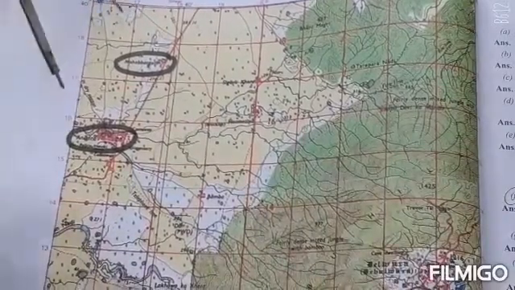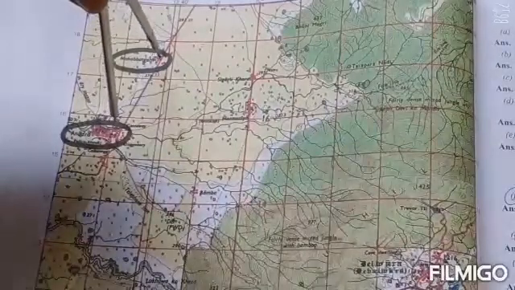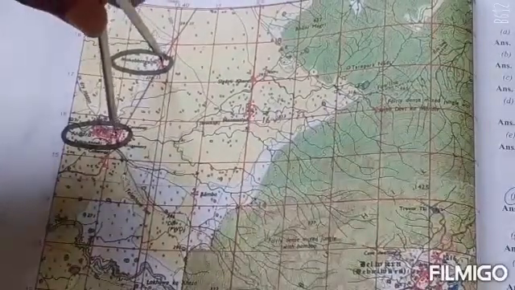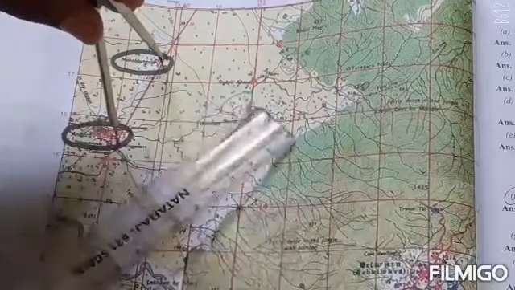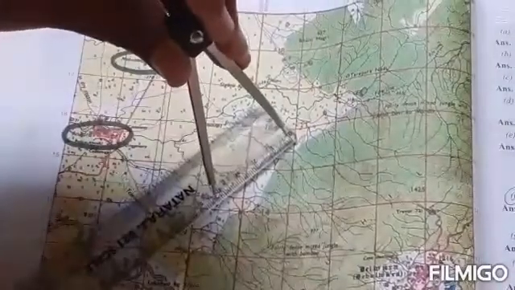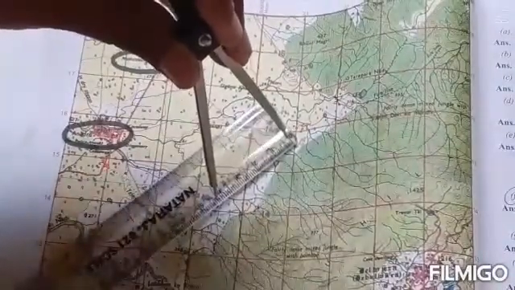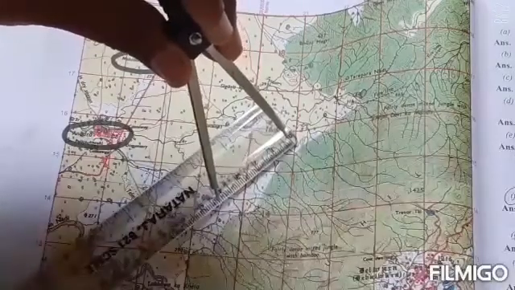First, place a divider. Two legs of the divider are placed on the two given points. Then, place the divider on the 15 cm scale and measure the distance. Here, the distance is 4.2 cm.